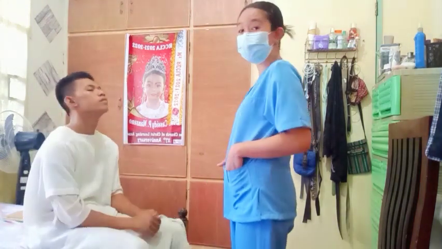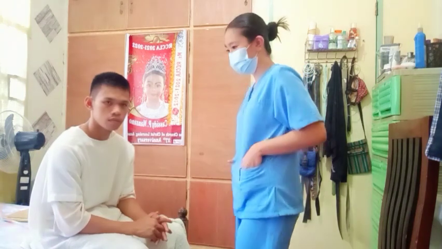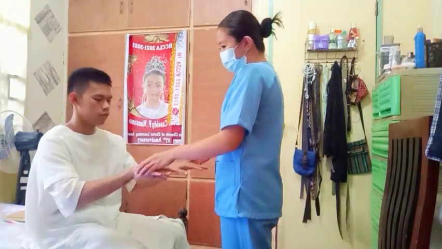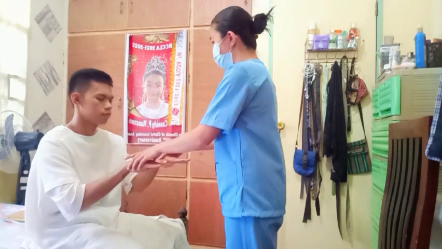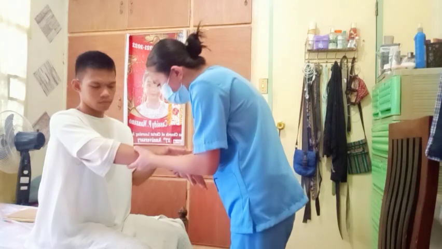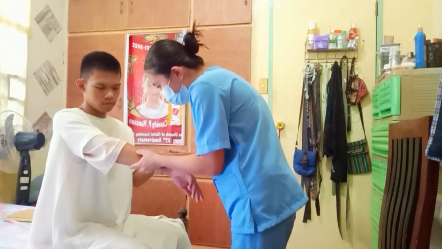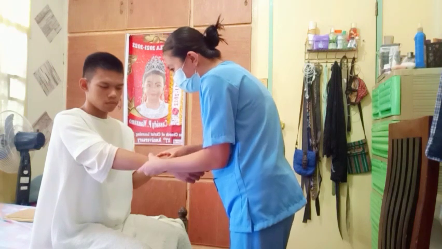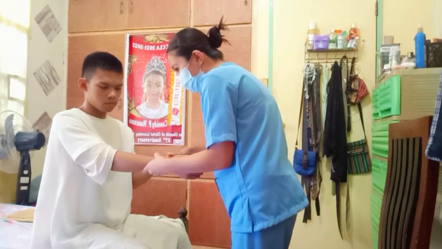We'll also check for the skin's integrity. Sir, can you lift up your hands again for me to inspect the condition of your skin? Like this again, sir. Same as the first one. So, we will be inspecting any skin breakdowns, such as insect bites, cuts, wounds, bruises, or scratches, because it can be considered as skin abnormalities.